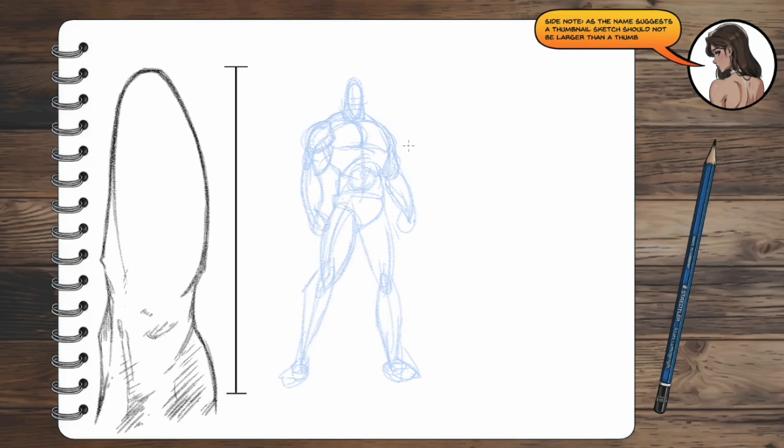The third and final major shape is just a circle. Nothing too complicated. All I'm doing with the circle is indicating joints, essentially. Elbows. Then we'll go down to the knees here. The balls of the feet. Hands. And kind of give you an idea for the abdomen.